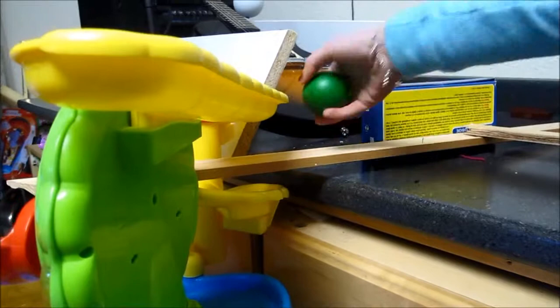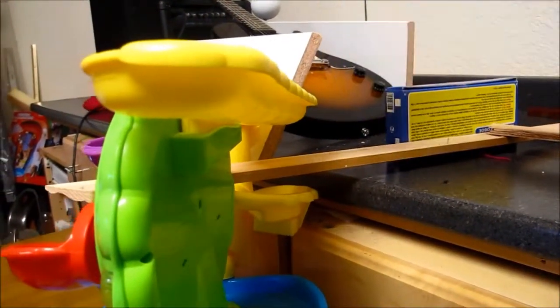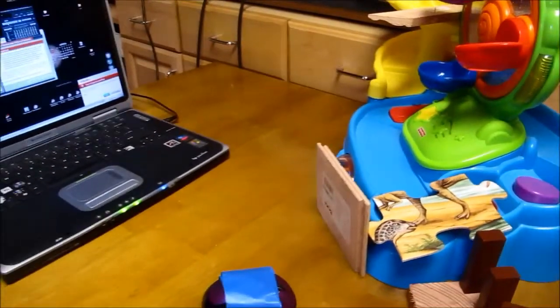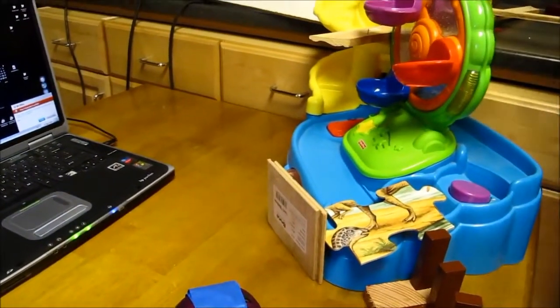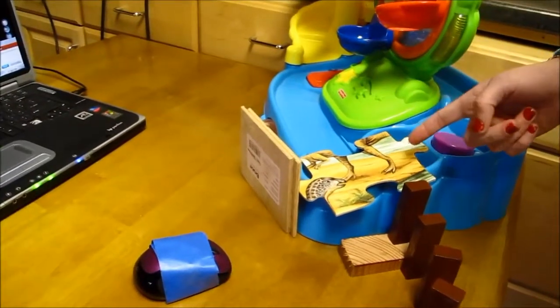Yeah. And then while this hits this, it's going to also hit this, which hit this bar, and then this ball is going to fall down that ramp, and that is gravitational potential energy converted into kinetic energy, which makes it fall down here and hit this puzzle piece.